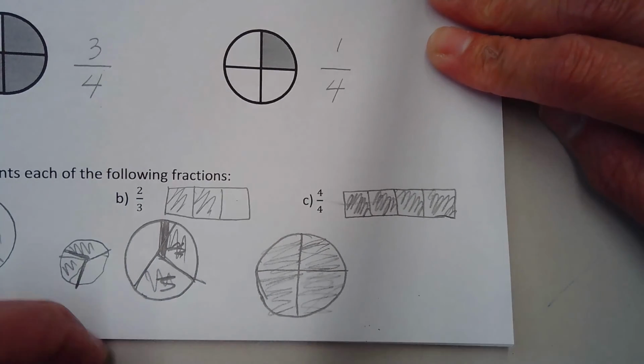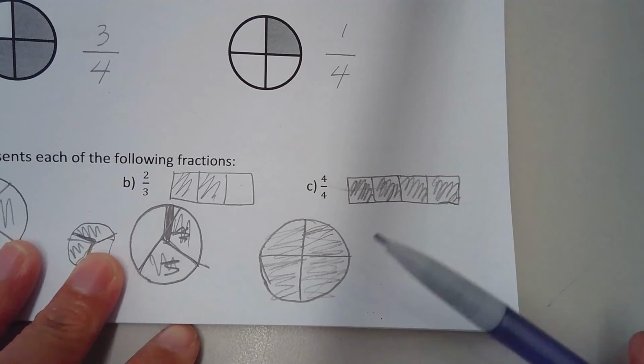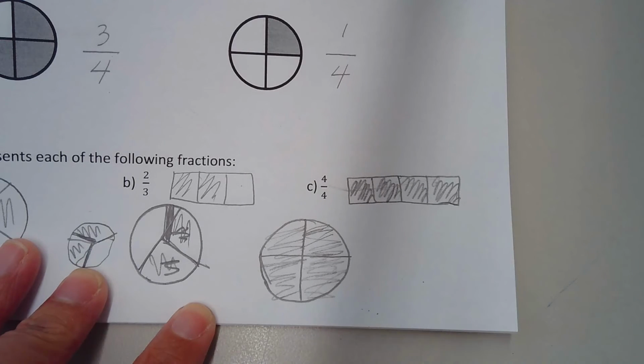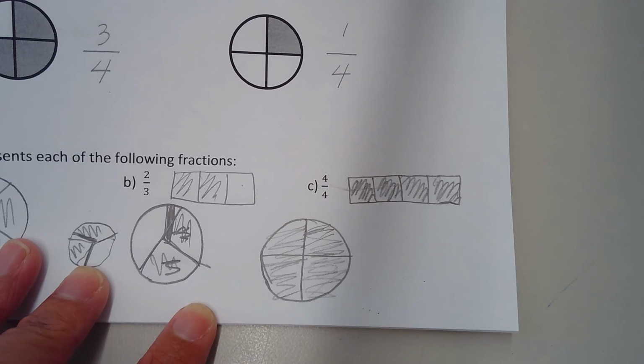Thank you. Excellent. So you see here, 4/4 is the same thing as shading the whole thing. So 4/4 is the same thing as shading the whole thing, which is 1.